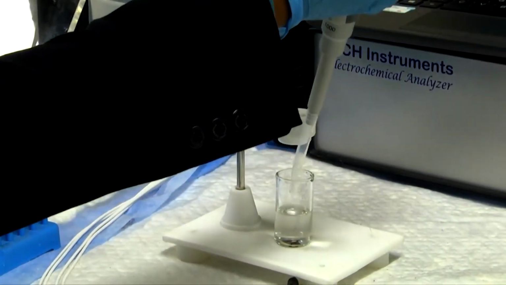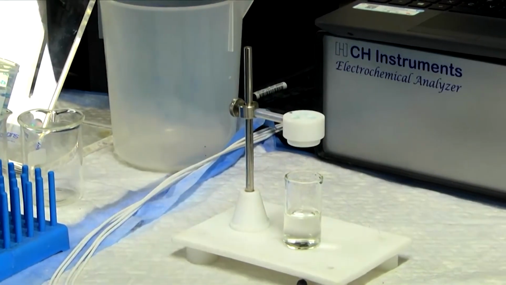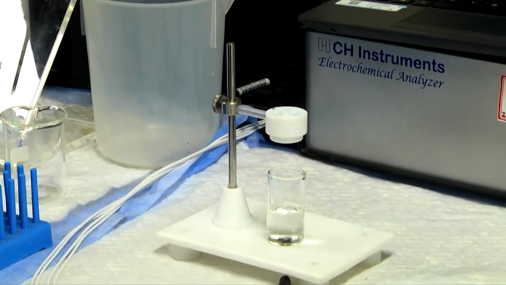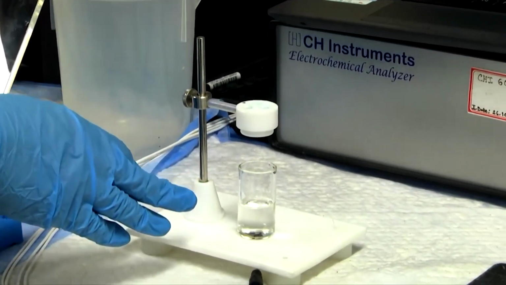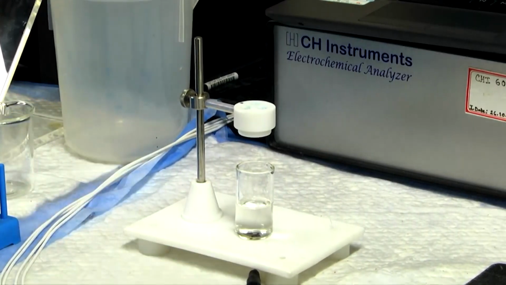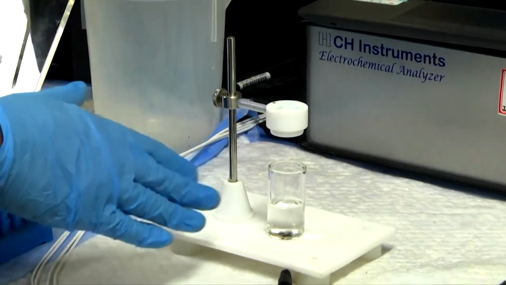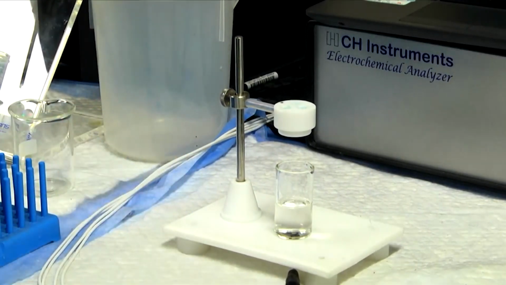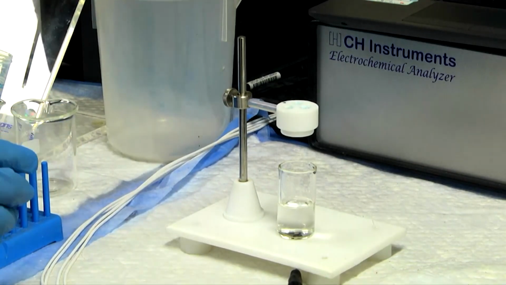So I am now mixing properly. See, here I took 9 ml phosphate buffer saline and 1 ml ruthenium 2 salt, that is 10 millimolar. So here you can understand the total volume is now 10 ml. It means the ruthenium 2 salt concentration has become 10 times less, that is 1 millimolar.